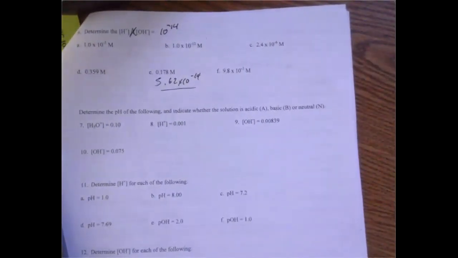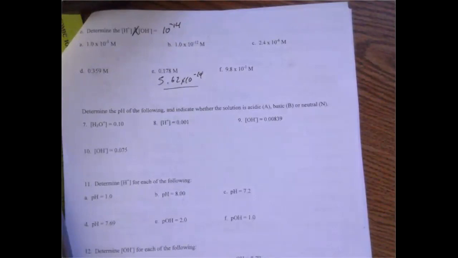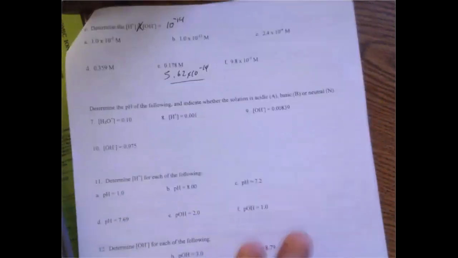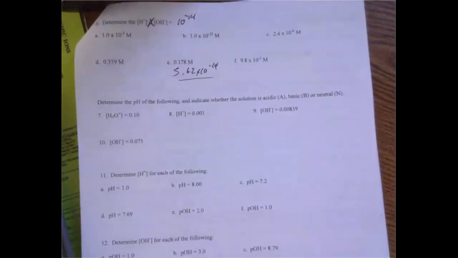That laboratory is due Friday. Make sure you do get the quiz done. I don't care so much about the pre-lab, but by Friday, that laboratory is due. I want these done by tomorrow. We'll pop the answers up so that you can see them, and then we will move forward with acid base.